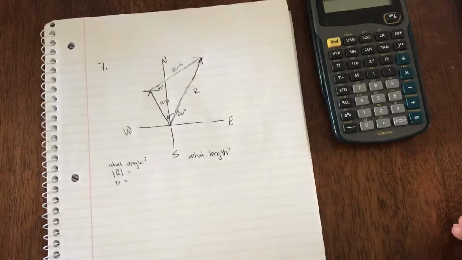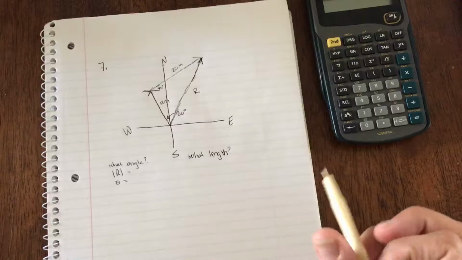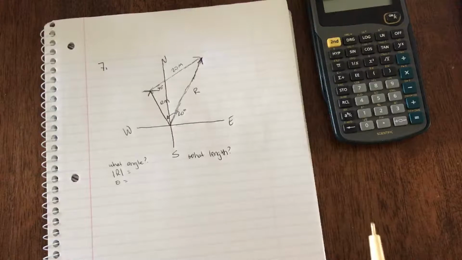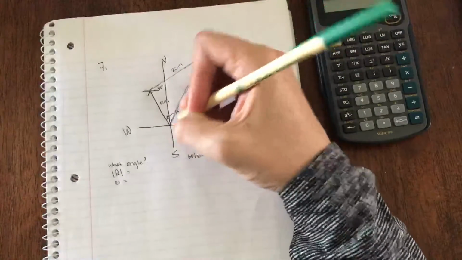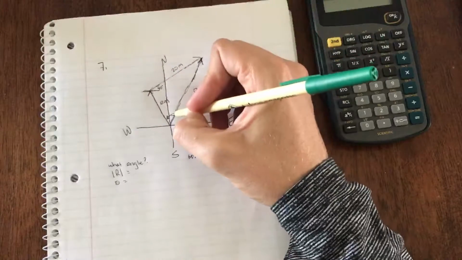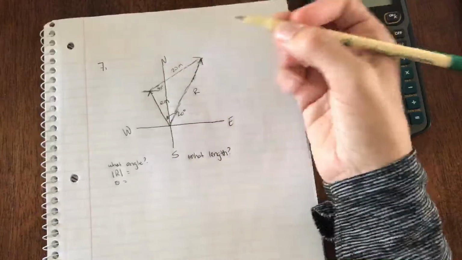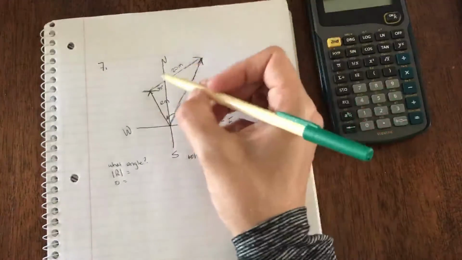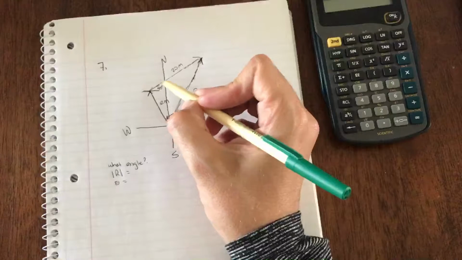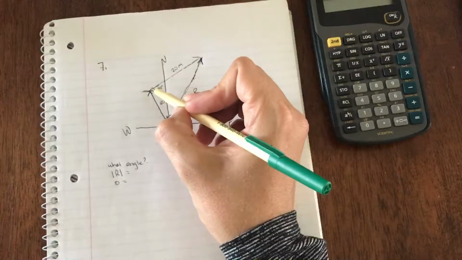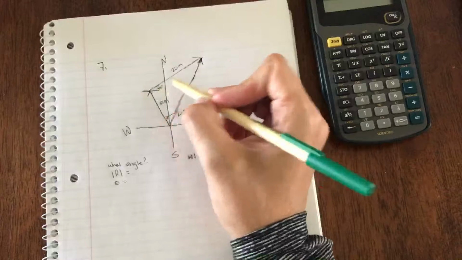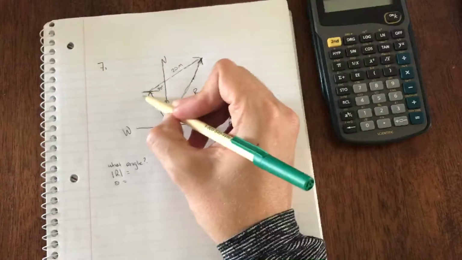Okay, so this is number 7 from the Physics 1 textbook. And on this one, I went ahead and drew a sketch of everything that was in the problem. So it was a spin-off of number 5. On number 5, you went 12 meters in a direction 20 degrees west of north. And then once you got up here, you went 20 meters in a direction 40 degrees south of west. So kind of like that.